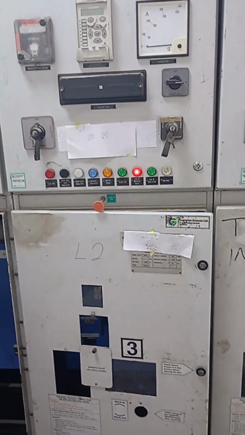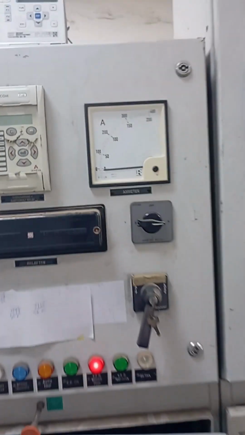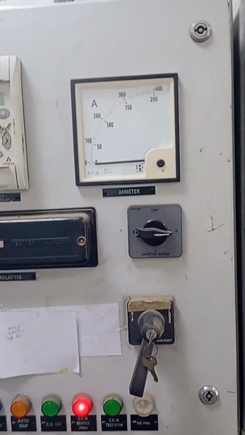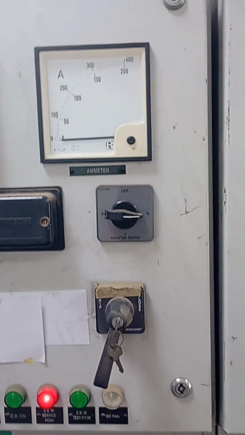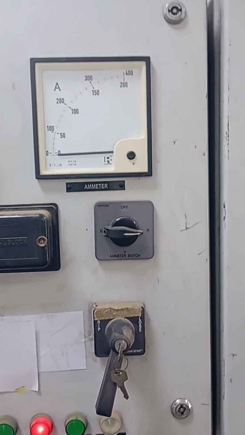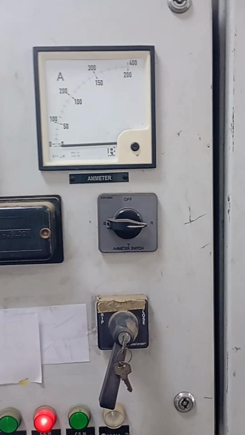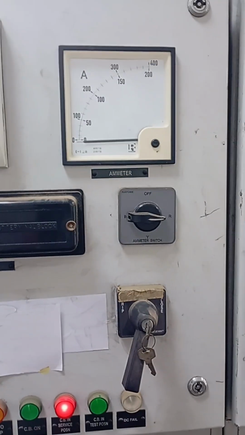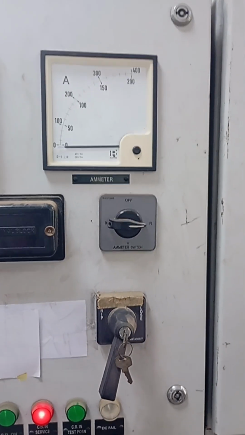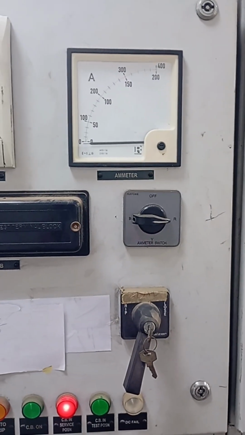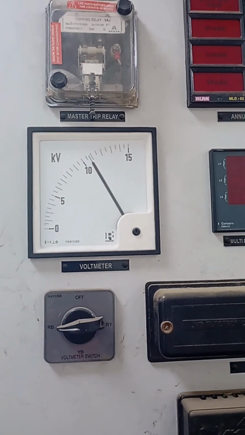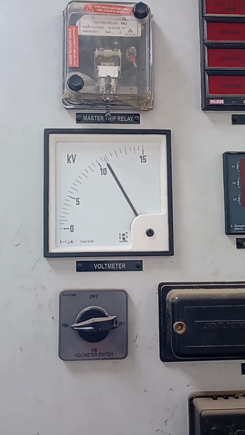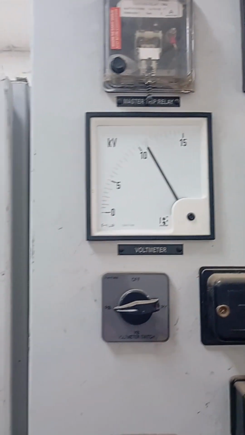You can see this is the ammeter. Assuming this is on now, you will see it, but let me show you from another side. From here you will be able to see the amount of current that your feeder is giving out. Let me show you something so you can understand what I'm talking about. Like this one now, you can see here is the voltage, the amount of voltage that this is on.